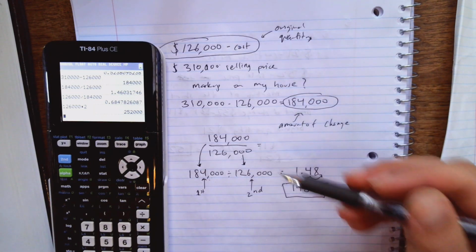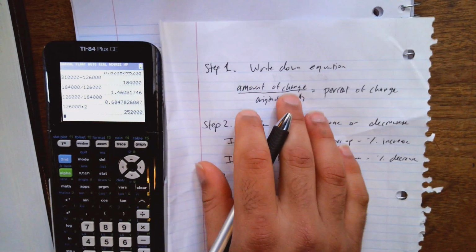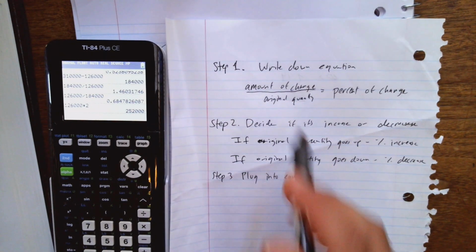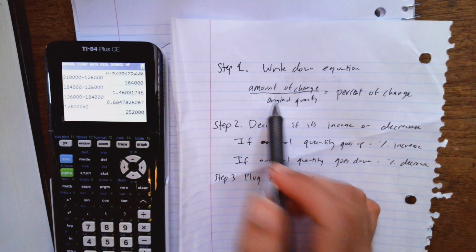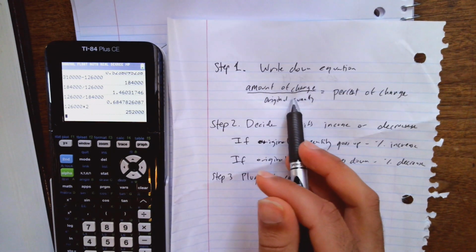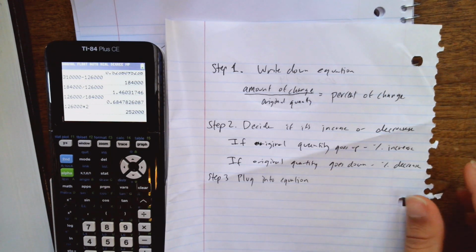Awesome. Do you have any questions about this sort of problem in terms of markup? Yeah, every single time. So in this case, when we have this amount of change divided by original quantity, we're always going to put in our top number first, and our bottom number second. Our amount of change is always going to go on top, and our original quantity is always going to go on bottom when we're solving this kind of problem. Does that answer your question? Cool.